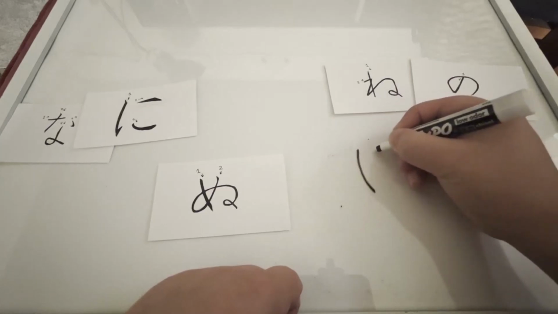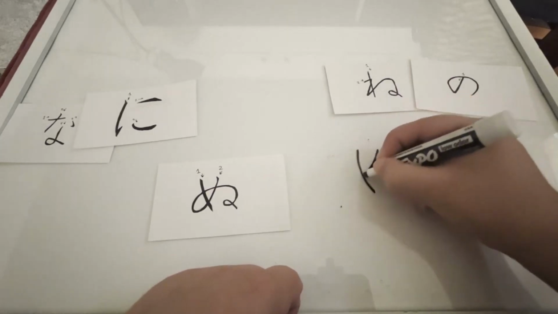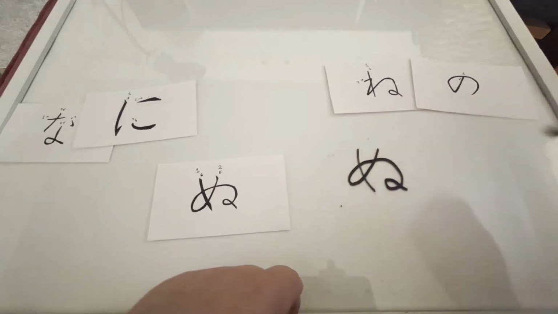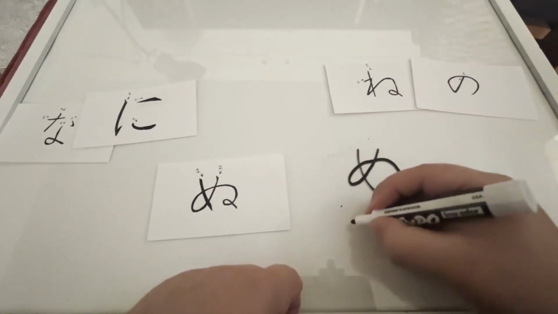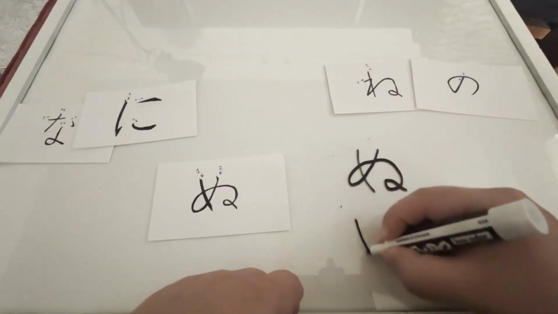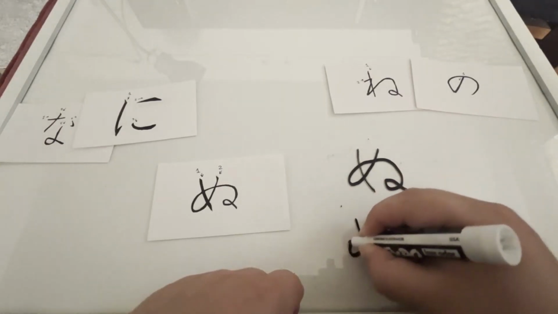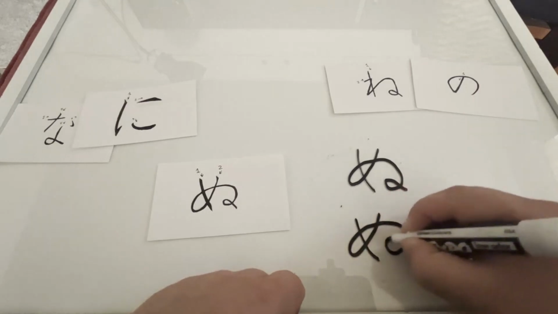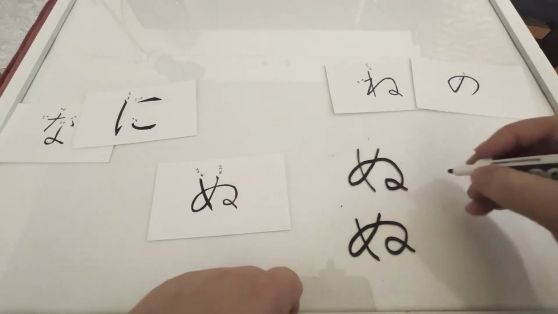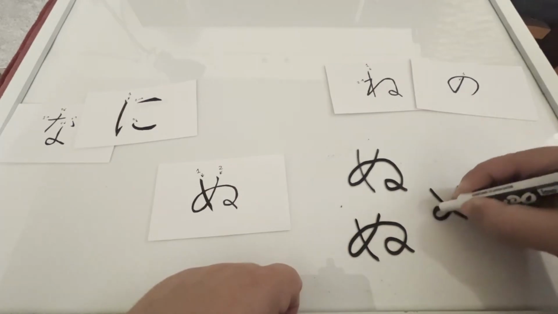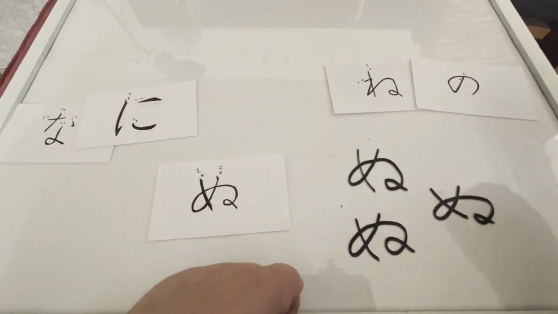So we go 2, kind of starting where the 1 is, around, loop, and around, and loop one more time. And it is a mess. So we'll go down, starting again at the top, going about halfway through, around, and one more.